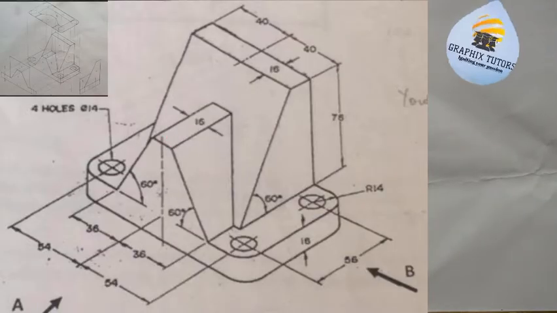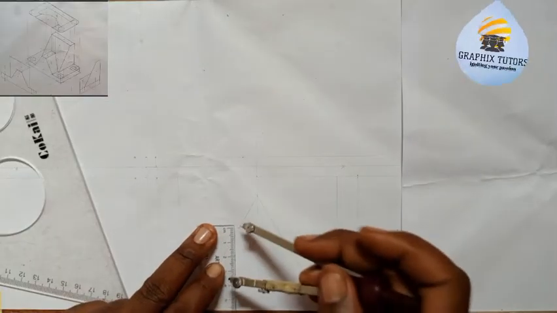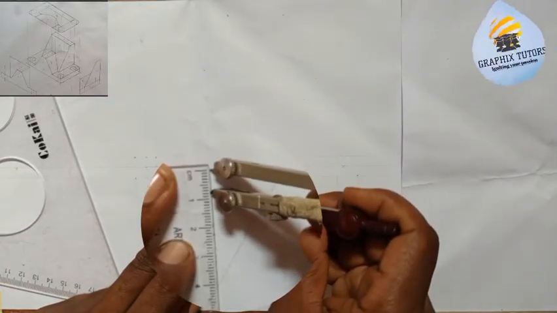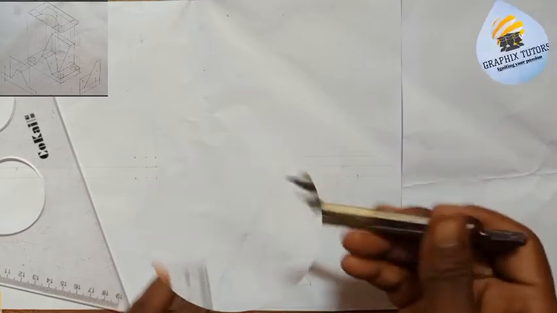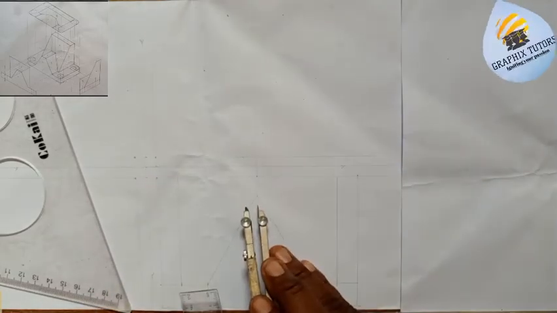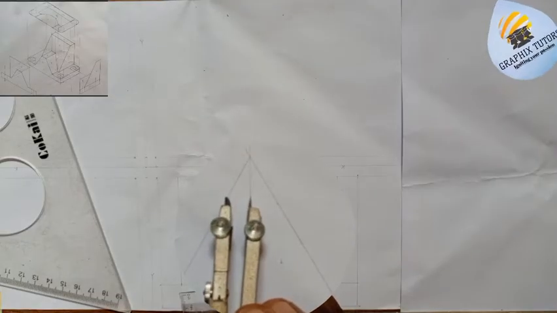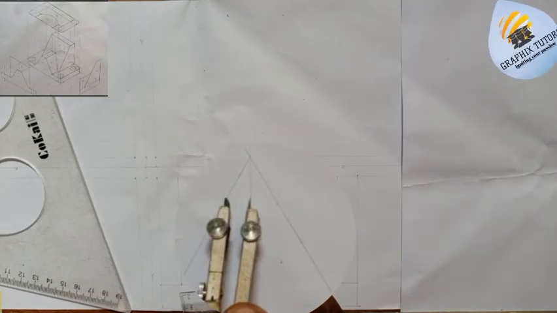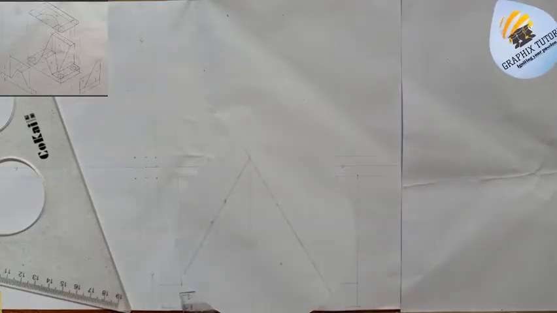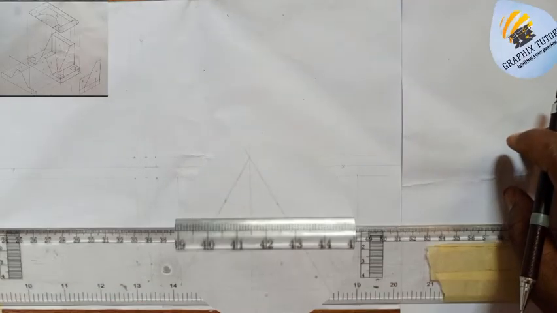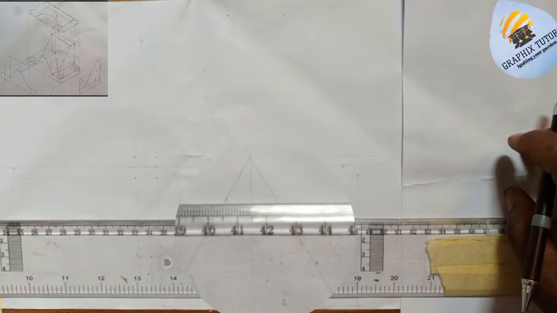I'm going to measure 8. This is 8. This is the concept I'm using here. I'll measure 8 here, and I'll be moving it on this line. So when I place it here, at the end of the day, I'm getting something like this. So from this point is where my 16 lies.